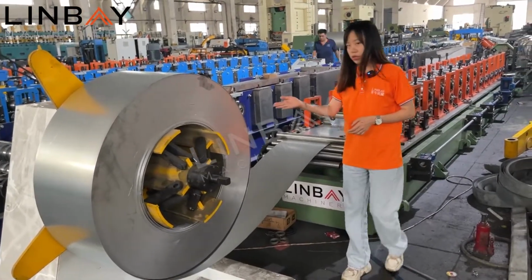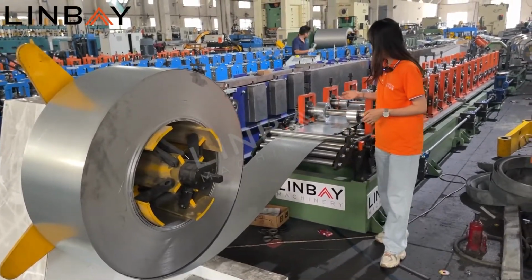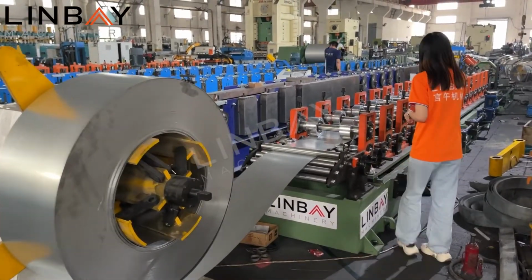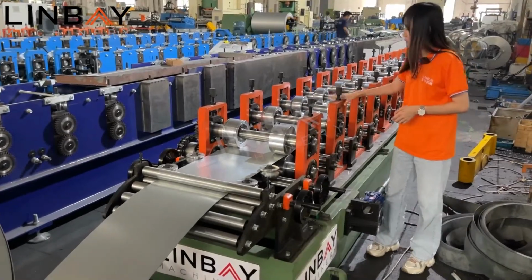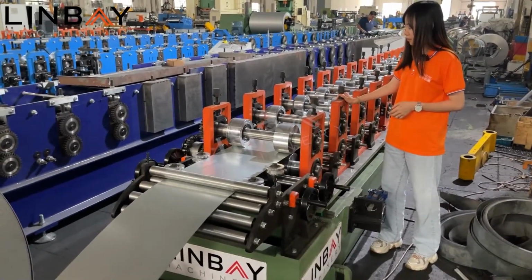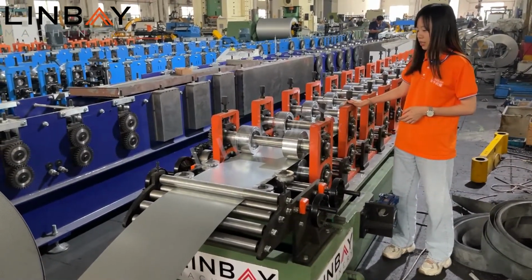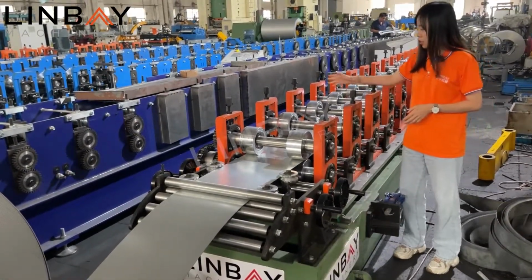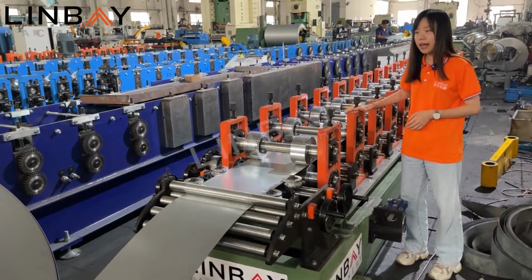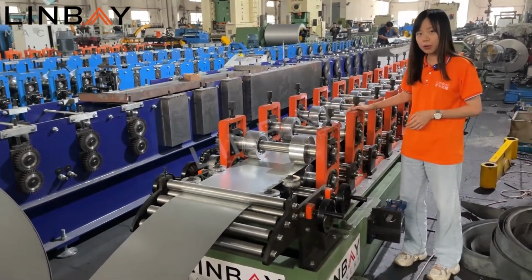And next to the decoiler, then it comes to our roll forming part. This is one piece wire carved wall panel chain drive structure. This structure looks like the iron cast structure very much.